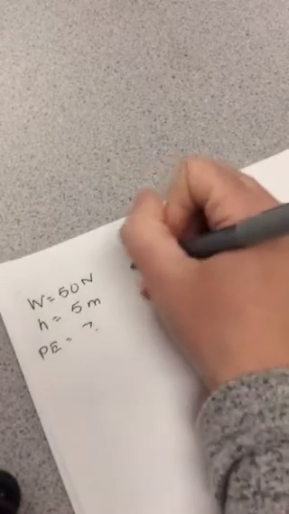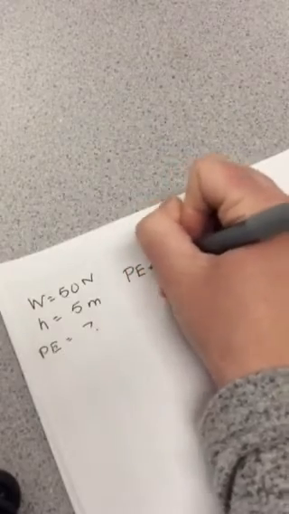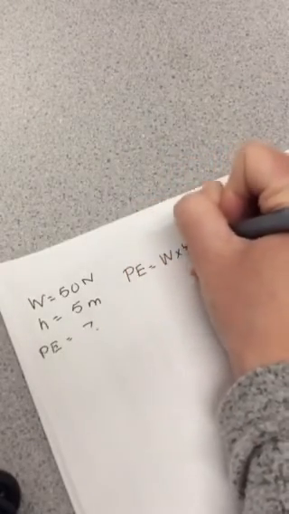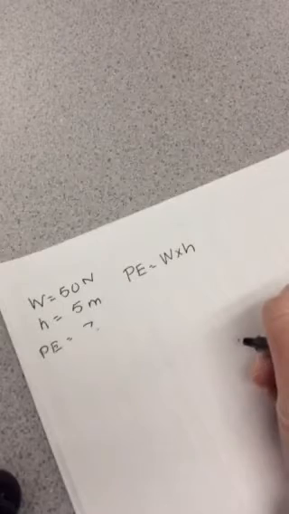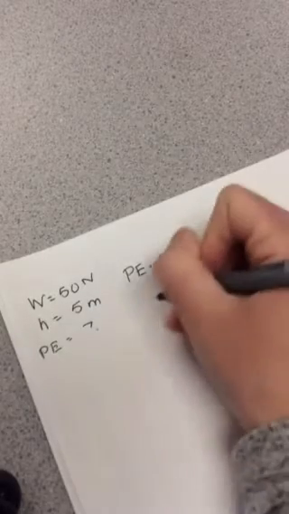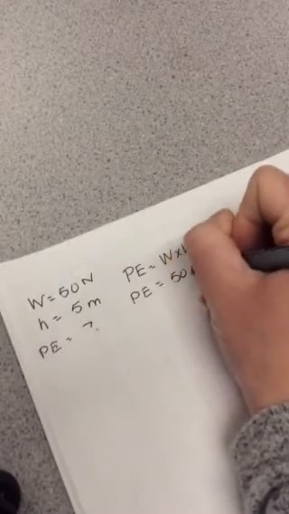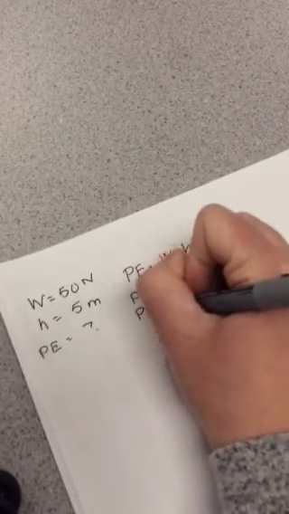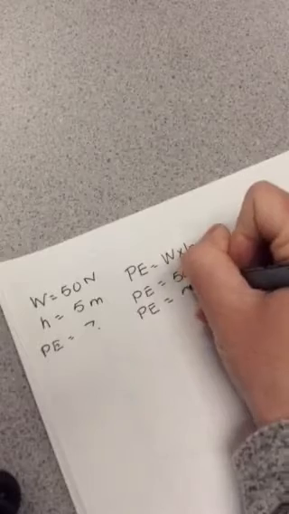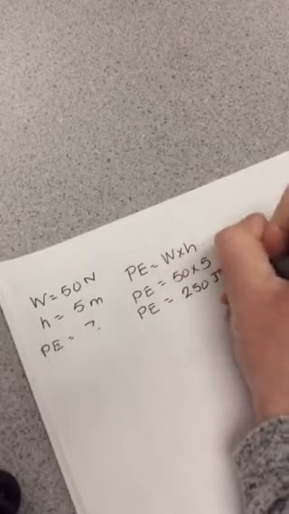So my next step is to look at my cheat sheet and decide which equation I need to use for potential energy. This one has weight, so I'm going to choose weight times height. And I told you this was easy. This is just a quick multiplication problem. PE equals 50 times 5. PE equals 250 joules. Much shorter. There's no squaring of anything. It's just a multiplication problem.